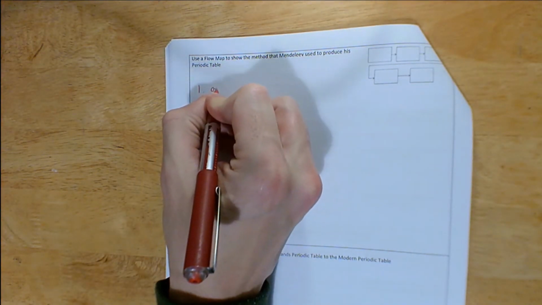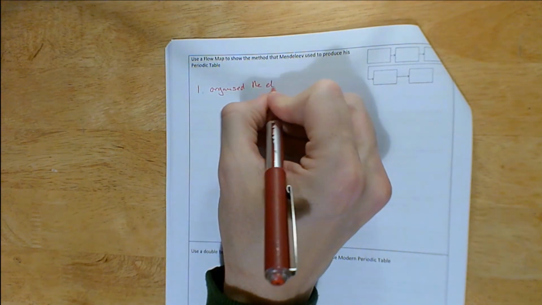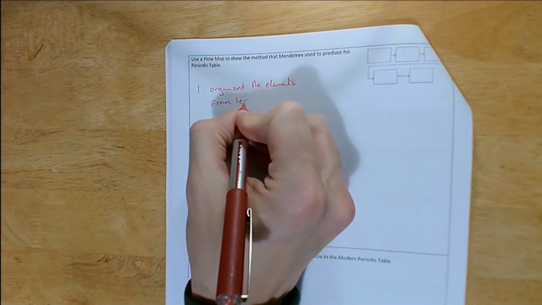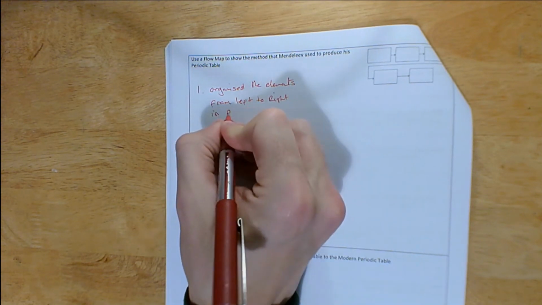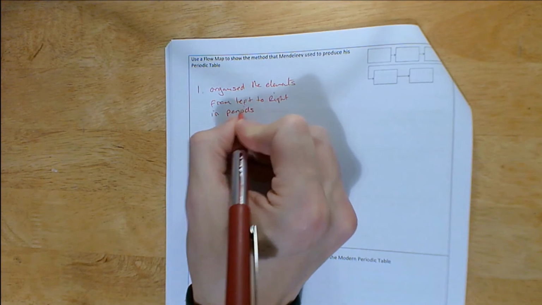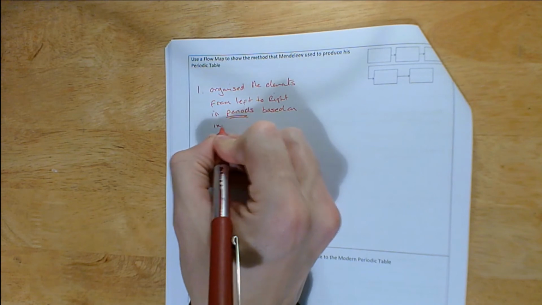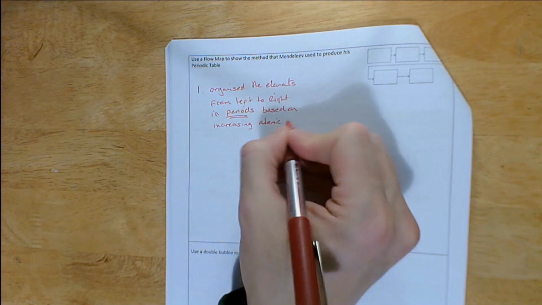So to summarize, we're just going to make a flow map showing the process Mendeleev went through to produce his periodic table. So number 1, he organized the elements from left to right in periods based on increasing atomic weight.